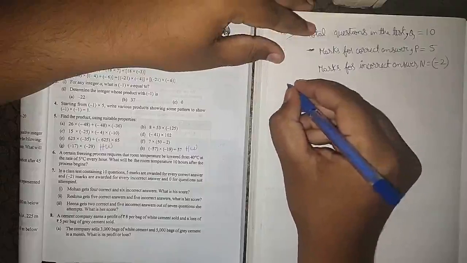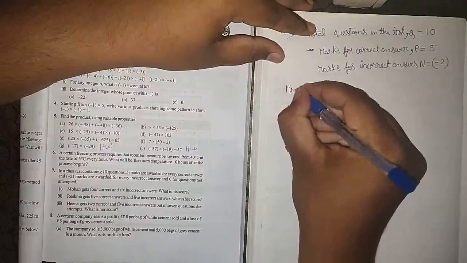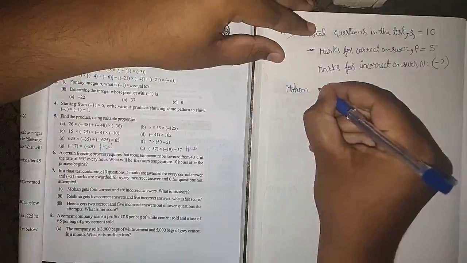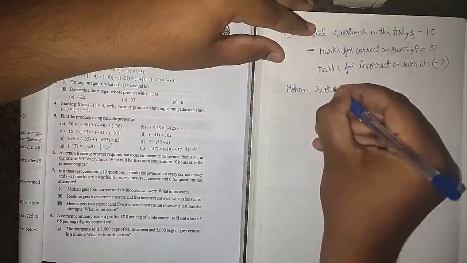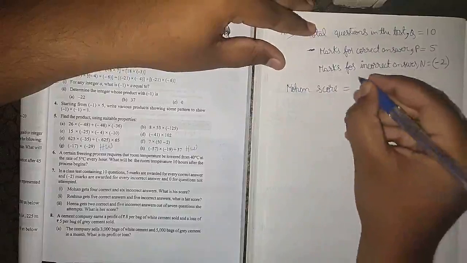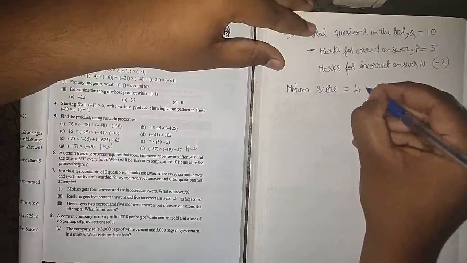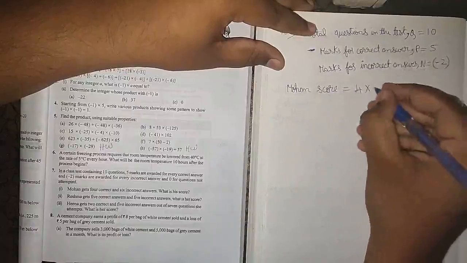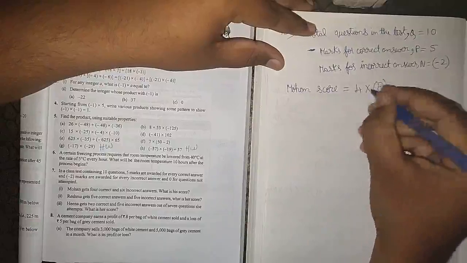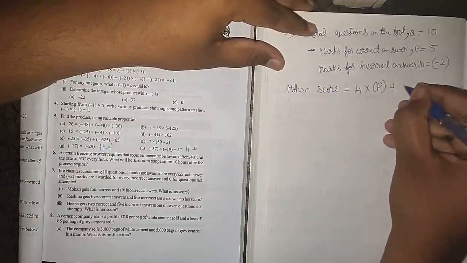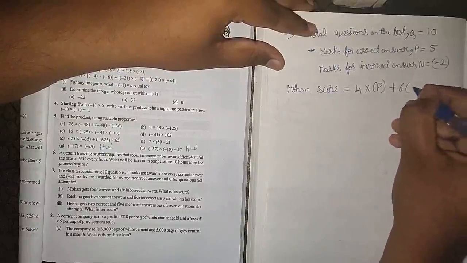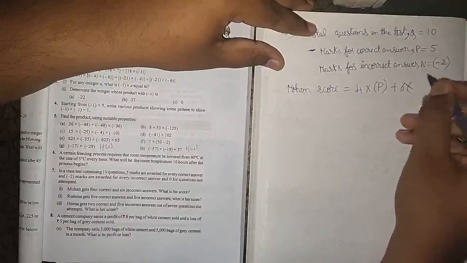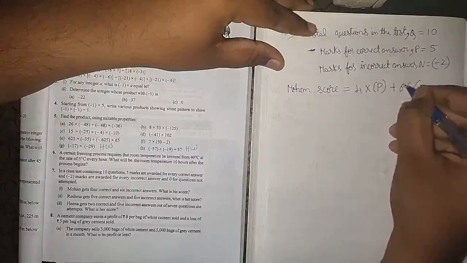So Mohan's score equals how many correct answers? 4, into, for each correct answer how many marks? 5 marks, that is P. Plus 6 into, for wrong answers how many marks?